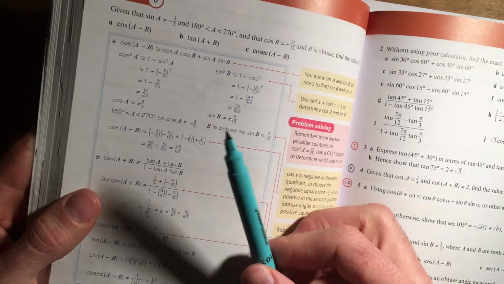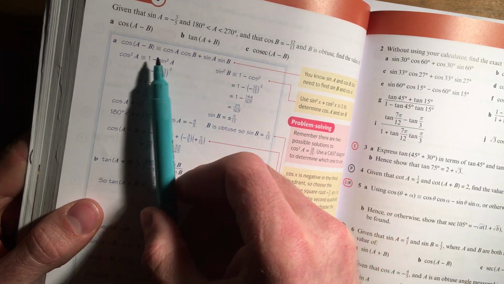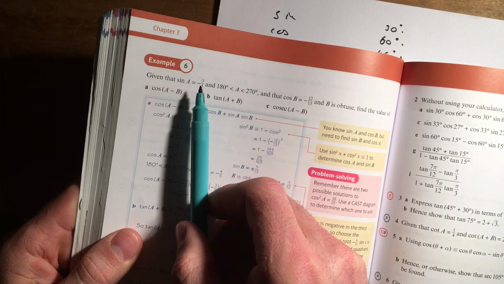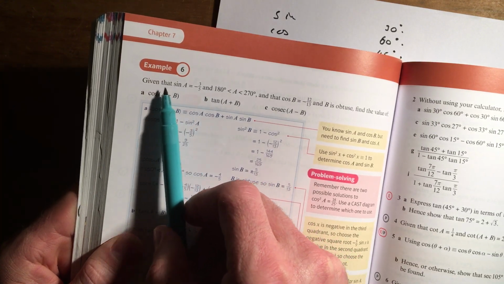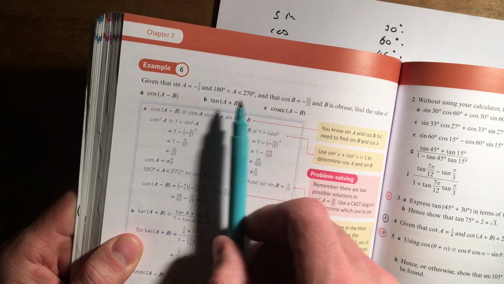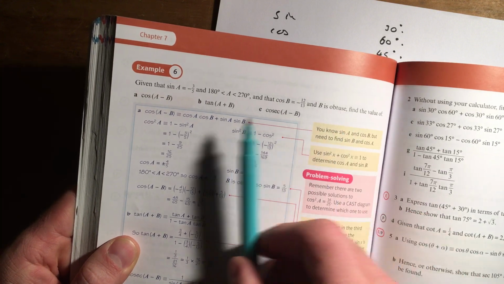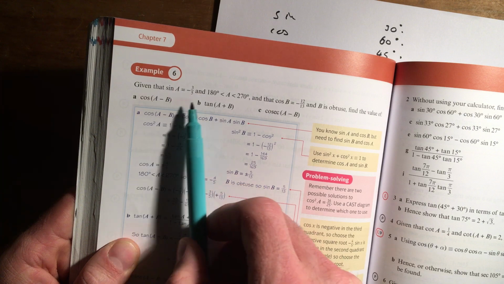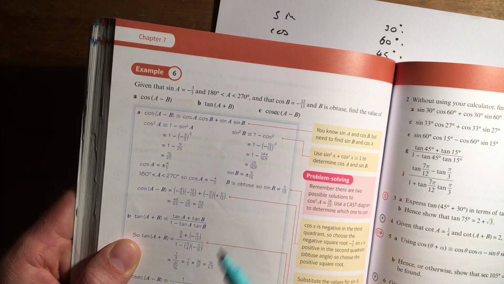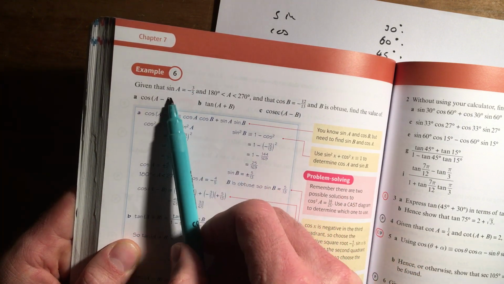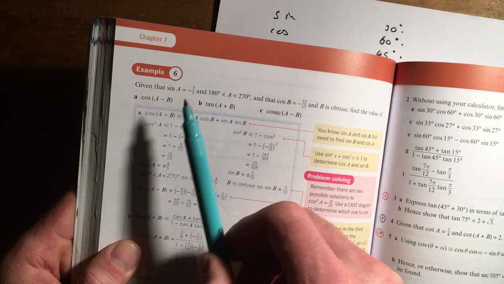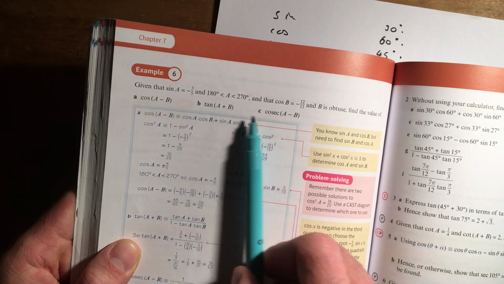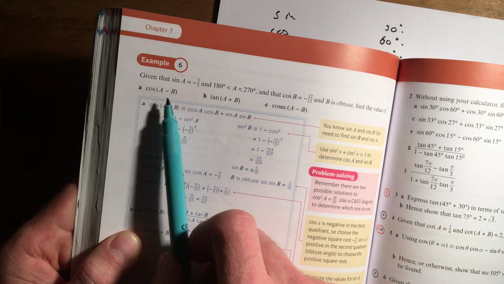Now, the other thing that these angle addition formulae will let us do is have another method for solving this kind of question. So given that sine A equals this and cos B equals this, find the value of these things. So we've seen questions like this before where they give us an exact value of sine or cos, and a typical question would be sine A equals minus 3/5, find cos A, find tan A, okay? Now in this case, they can ask us to do these things. Well, how do we do this?